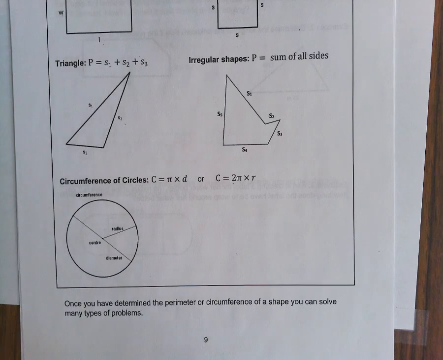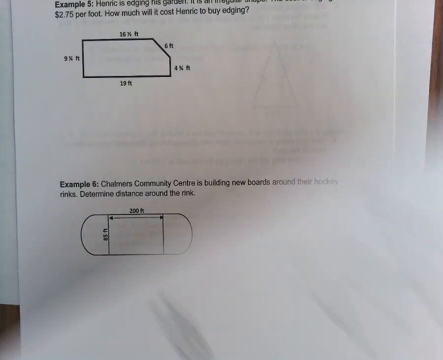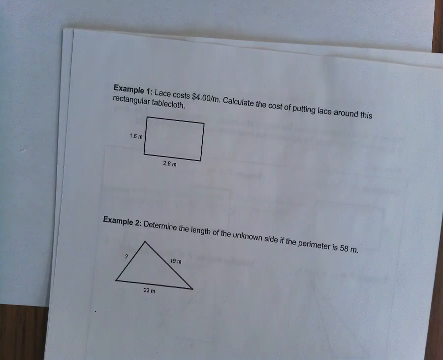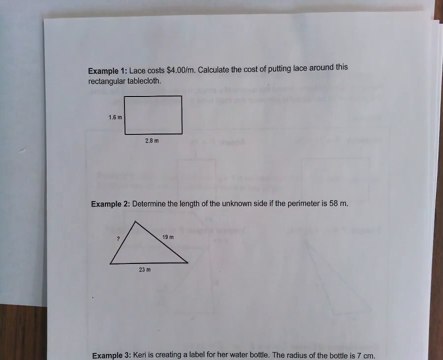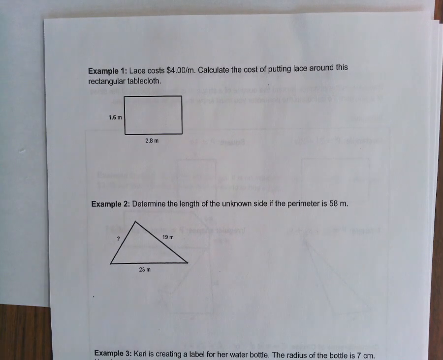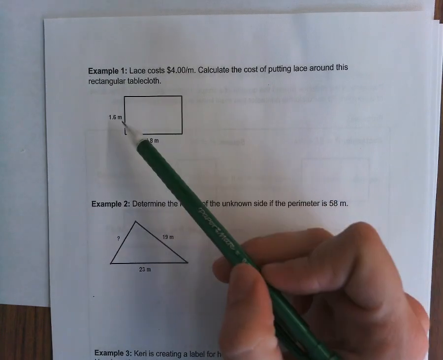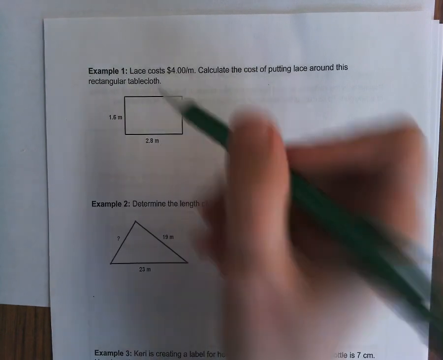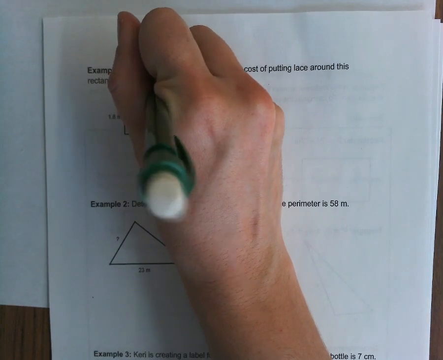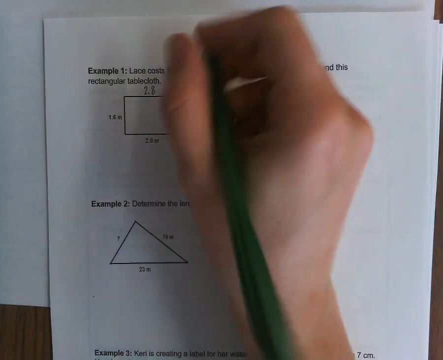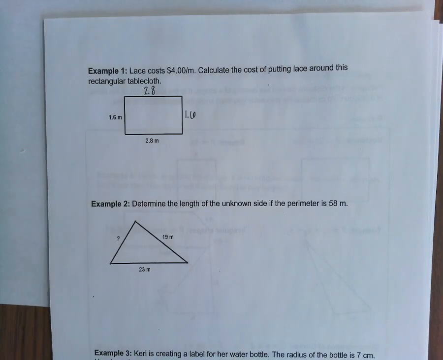Once you know the perimeter or circumference of a shape, you can solve a whole bunch of different types of problems. So on the next page, you'll see the first example. It says lace costs $4 per meter. Calculate the cost of putting lace around this rectangular tablecloth. So for this question, you would first need to find the perimeter of this shape. So this is a rectangle. That means that this side is 2.8, and so is this side. And if this side is 1.6, so is this side.